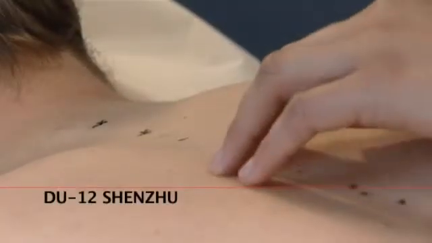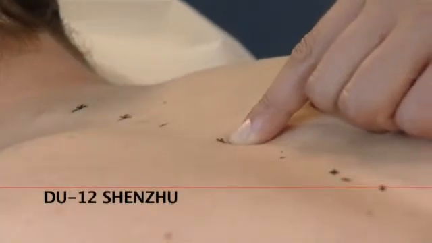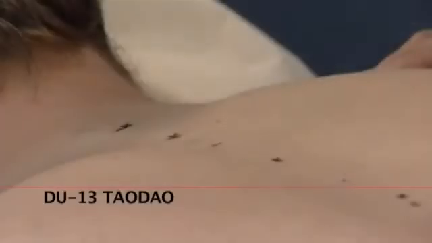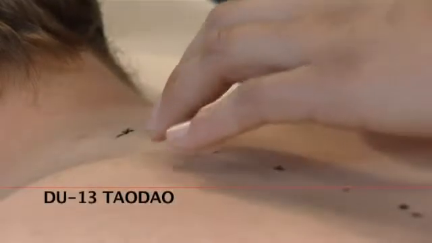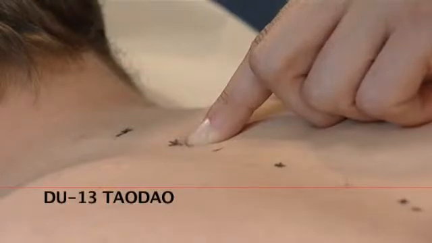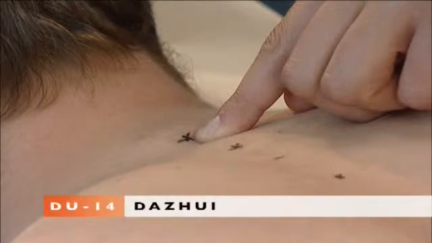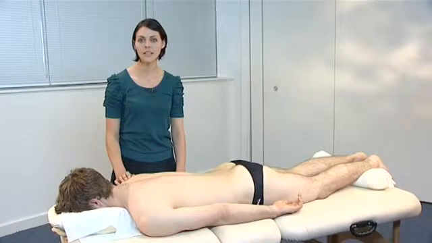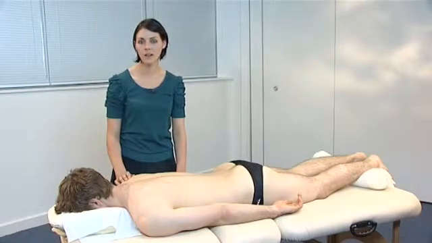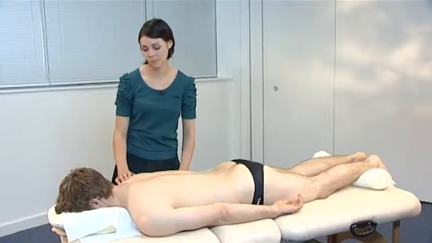Du12 is on the posterior midline, below the spinous process of T3. Du13 is on the posterior midline, below the spinous process of T1. Du14 is on the posterior midline, below the spinous process of C7 in a depression.